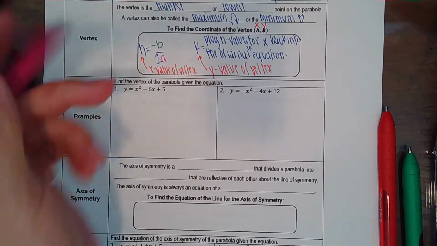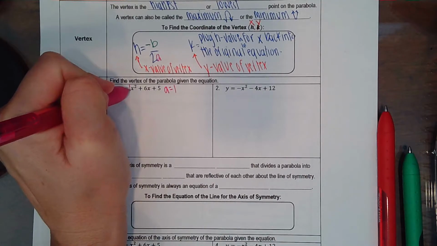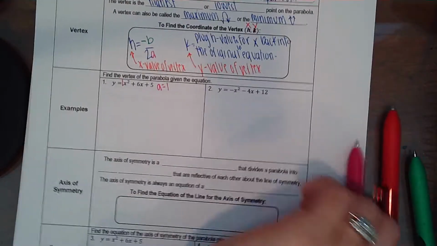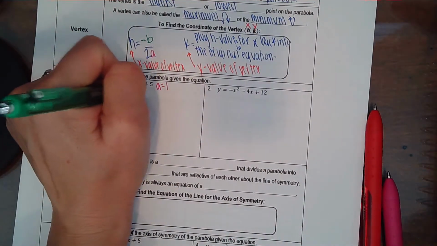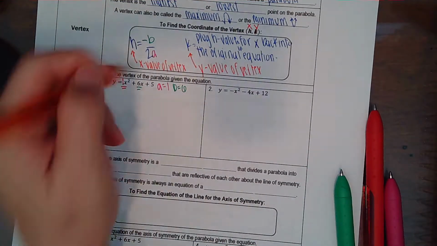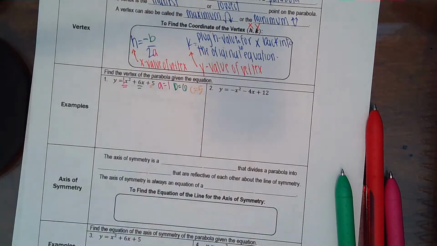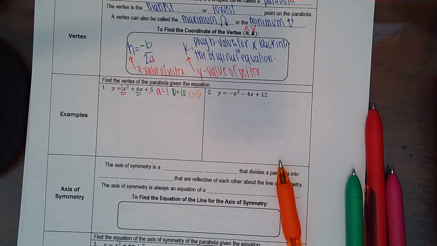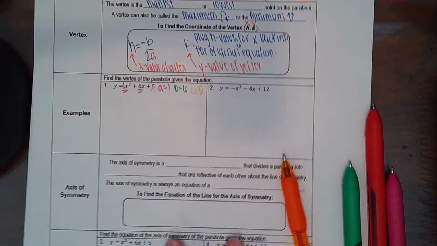So if I look here, I would see that my A value is equal to 1. Remember, we always have a little imaginary 1 right there. My B value is right here, which is a 6, so B equals 6. And my C value is equal to 5. So I'm going to go ahead and solve for my vertex. It says find the vertex of the parabola given the equation.